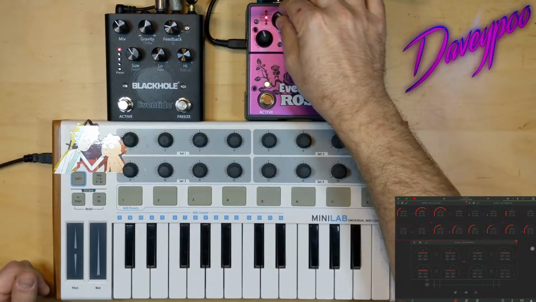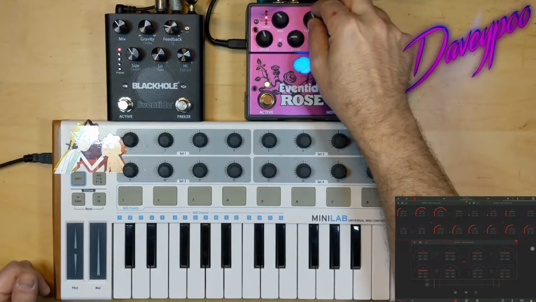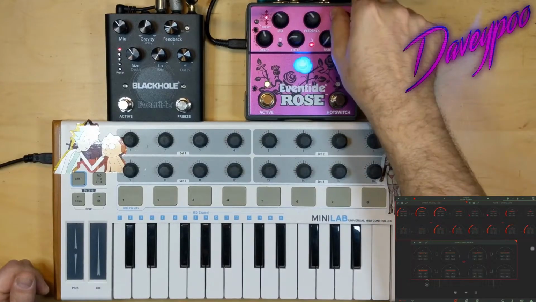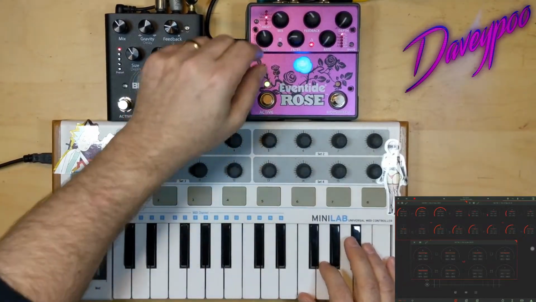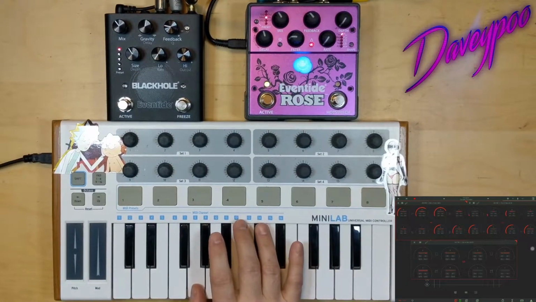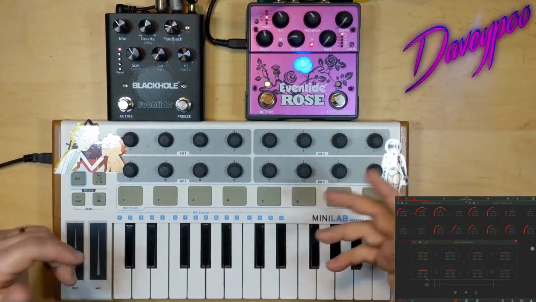Okay, I'm going to set the mix there. I'm going to set the feedback about here. I'm going to turn the rate and the depth down. I'm just going to have a regular delay right now. Now, that's cool. I can set them with the knobs.